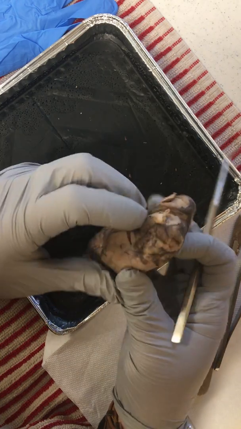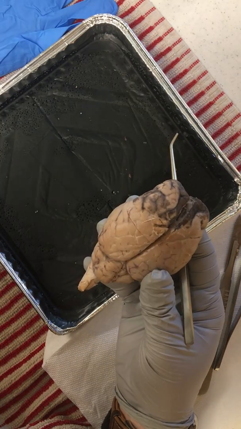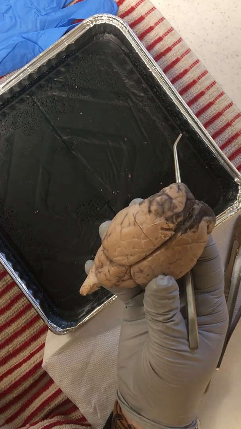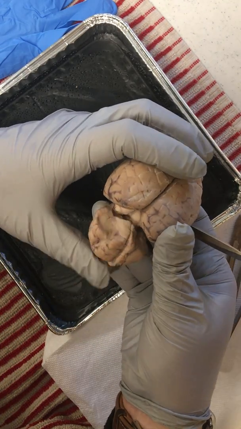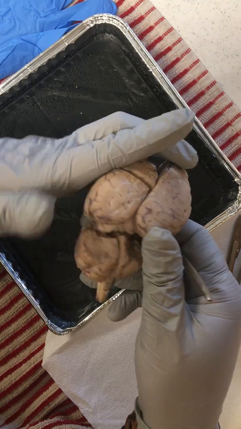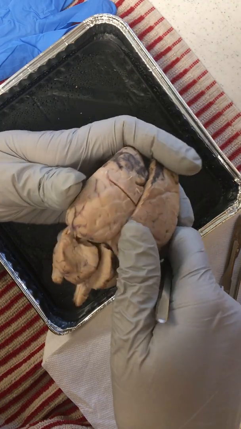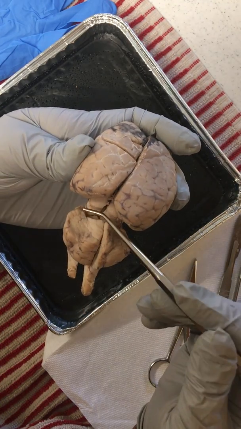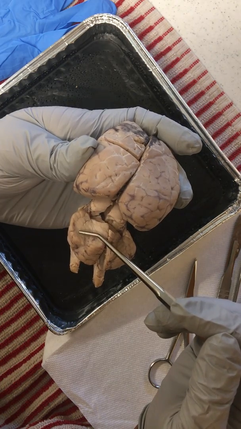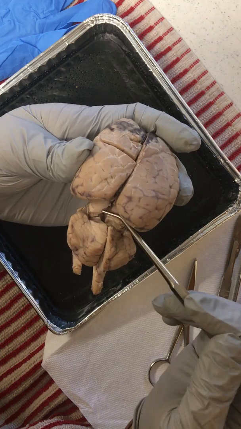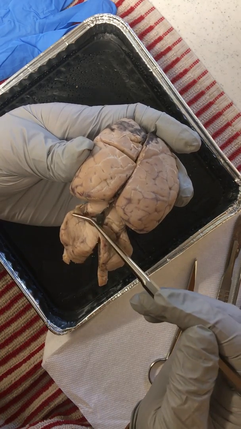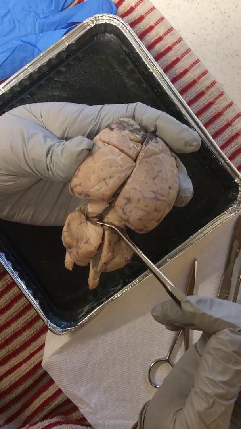So now we're going to flip this over and look a little more closely at the posterior view. If we open that up, you can see this has been dissected already, so we're having a little bit of trouble there, but you can see two different sections of the colliculi. We have our superior colliculi as well as the inferior colliculi. The superior is responsible for eye reflexes, while the inferior is responsible for our auditory reflexes.